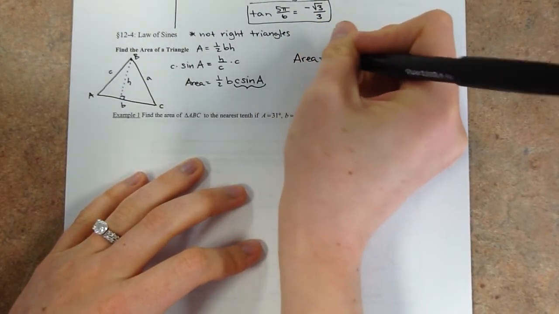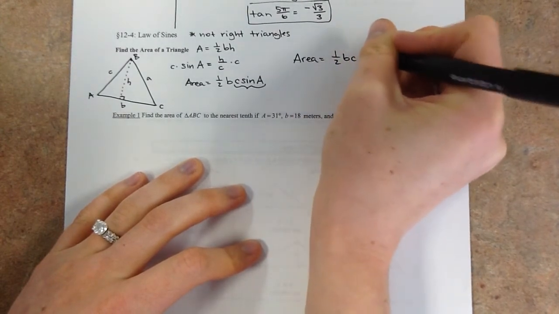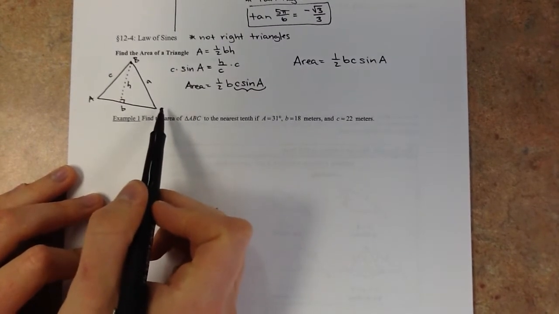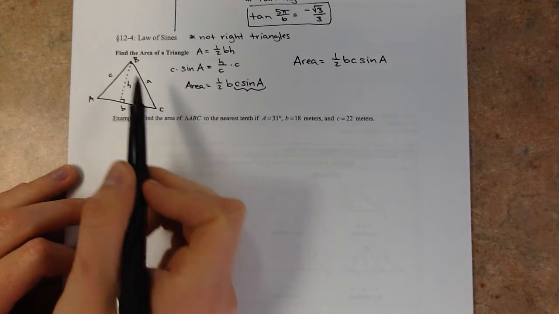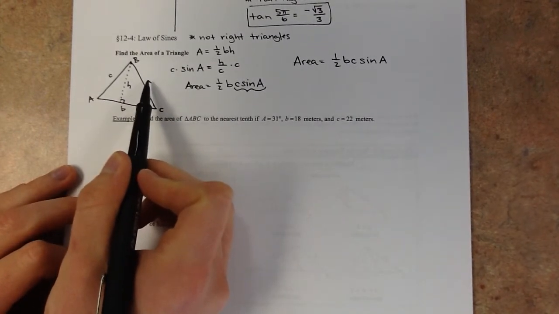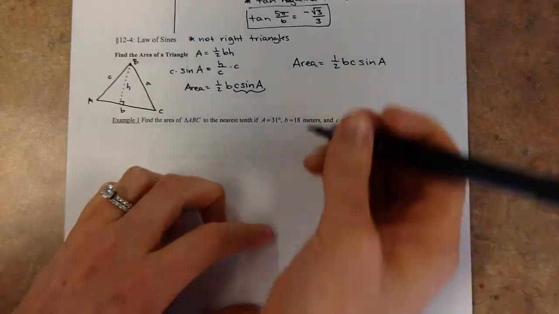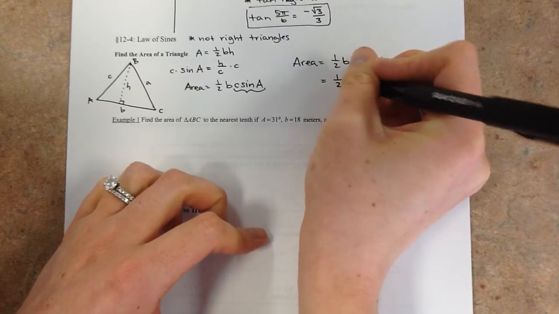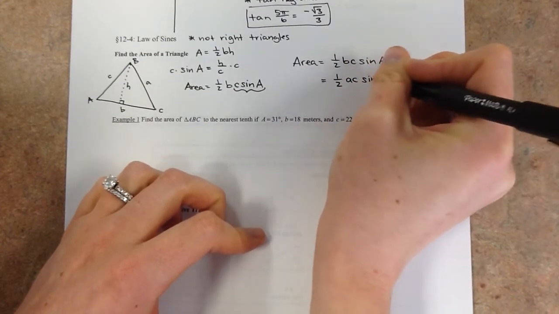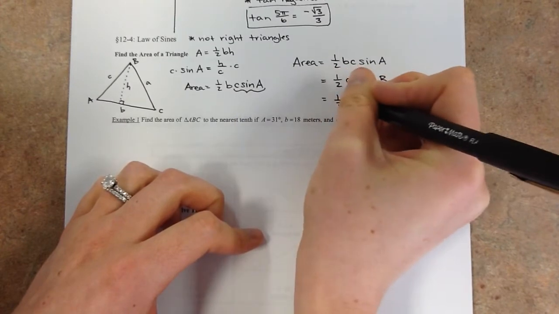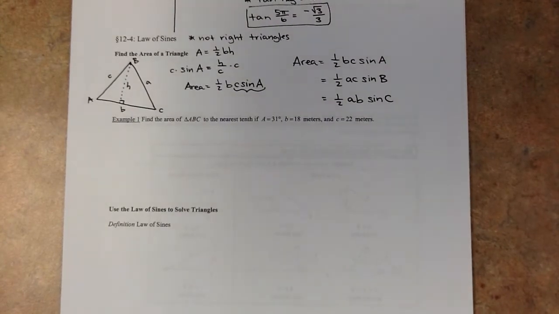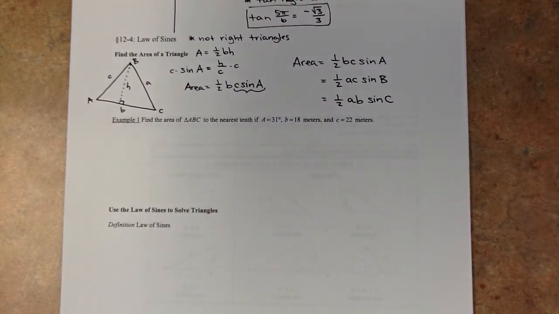So the area is either equal to 1/2 B times C times the sine of A, or I could have done the exact same thing over here with this angle, C. I could have said the sine of C is equal to H over A, and A would have been the hypotenuse in regards to this right angle here. So we could have also said that we have 1/2 times A times C times the sine of angle B, or it could have been 1/2 times A times B times the sine of angle C. So there are three different ways that we could have defined that area. Okay, so it's all dependent upon which angles you have, what sides you have.